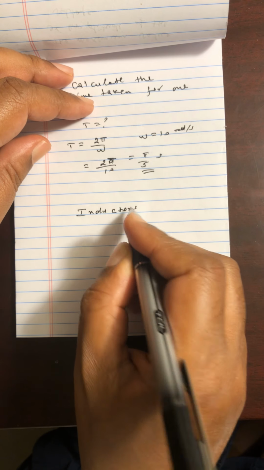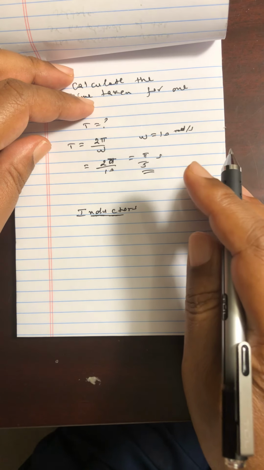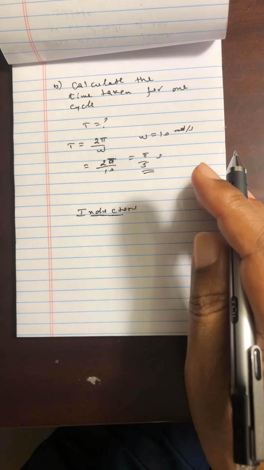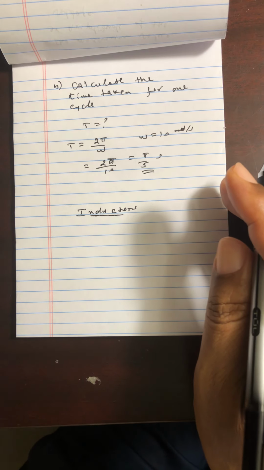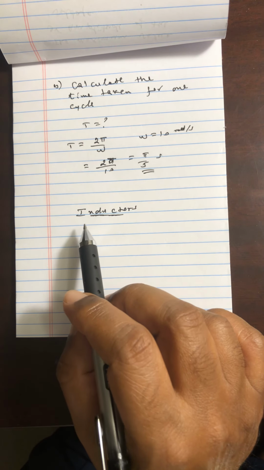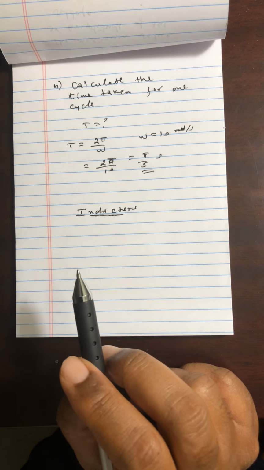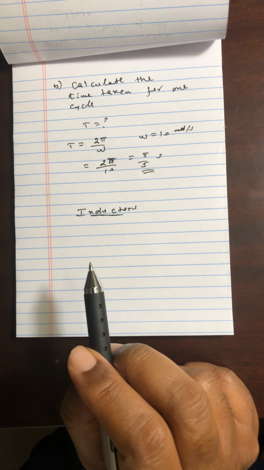Inductors, this is one of the important circuit elements in electronics. There are 3 very important circuit elements in electronics. They're the resistor, the capacitor, and the inductor. We have already discussed the resistor and a capacitor. This is a 3rd important circuit element, and it's called an inductor.